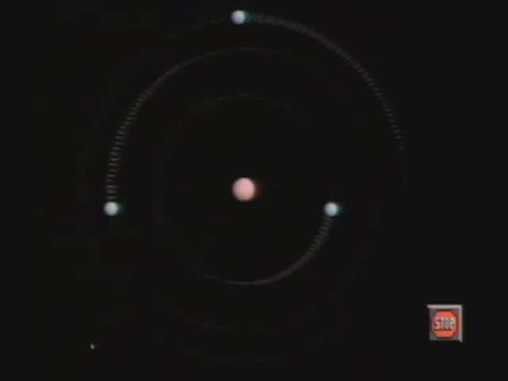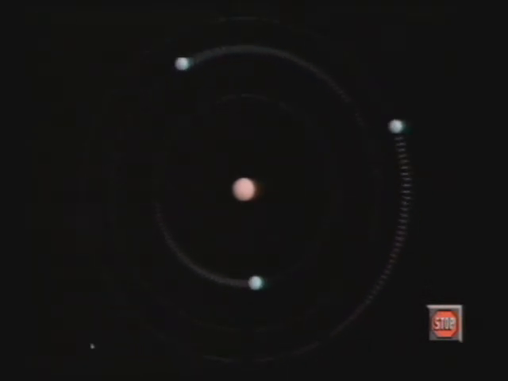Bohr claimed that the orbits suggested by Rutherford corresponded to certain fixed amounts of energy, with no orbits in between. Because electrons were in these stable orbits, they did not spiral downward toward the nucleus.